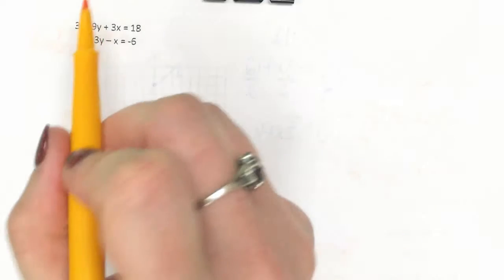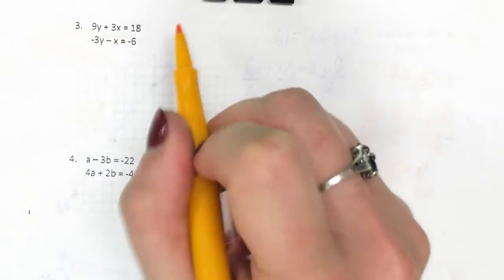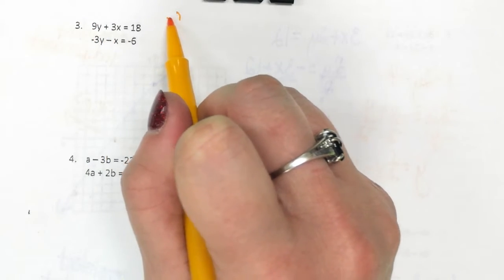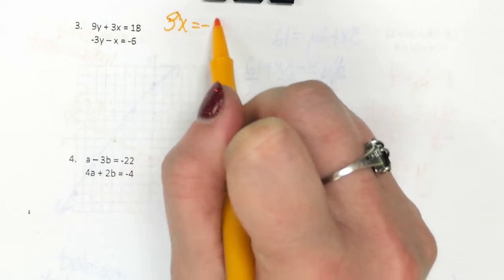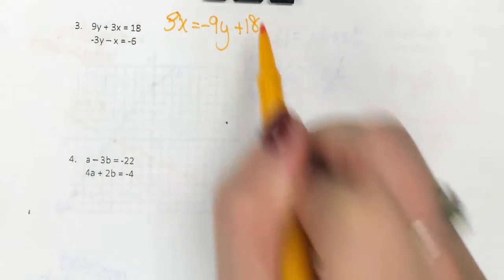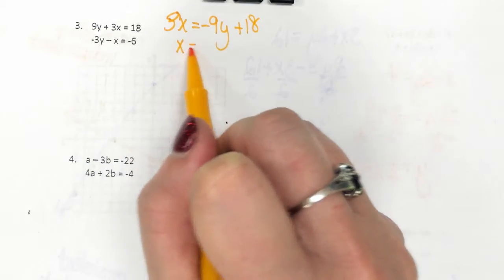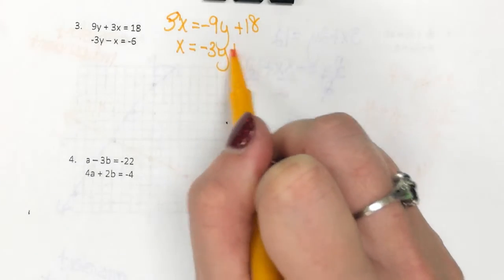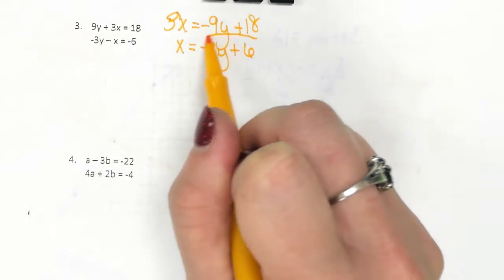easier, okay? So what letter do y'all want to solve for? To solve for x? Okay. So you should have gotten 3x equals negative 9y plus 18, right? And then you divided and you got negative 3y plus 6. Yeah, that one looks a lot better.